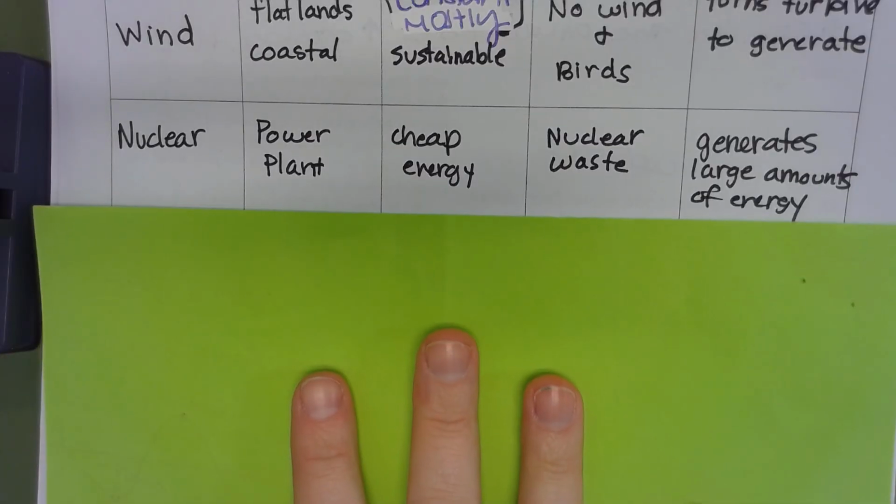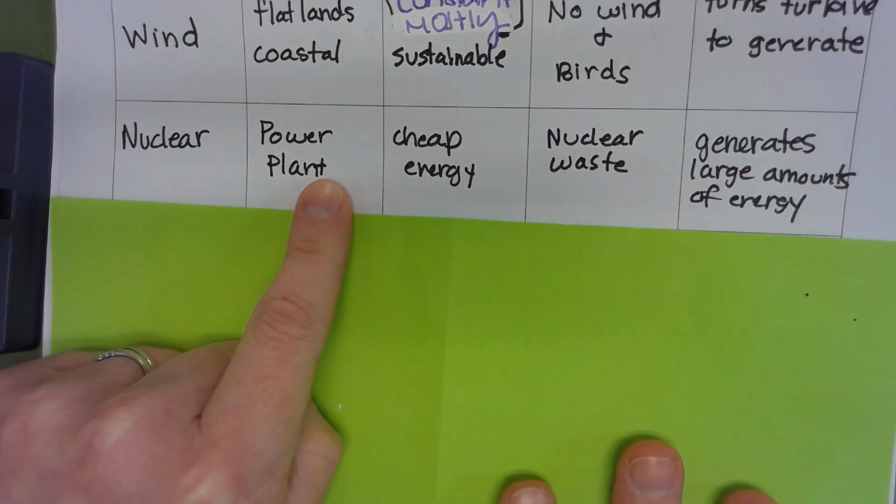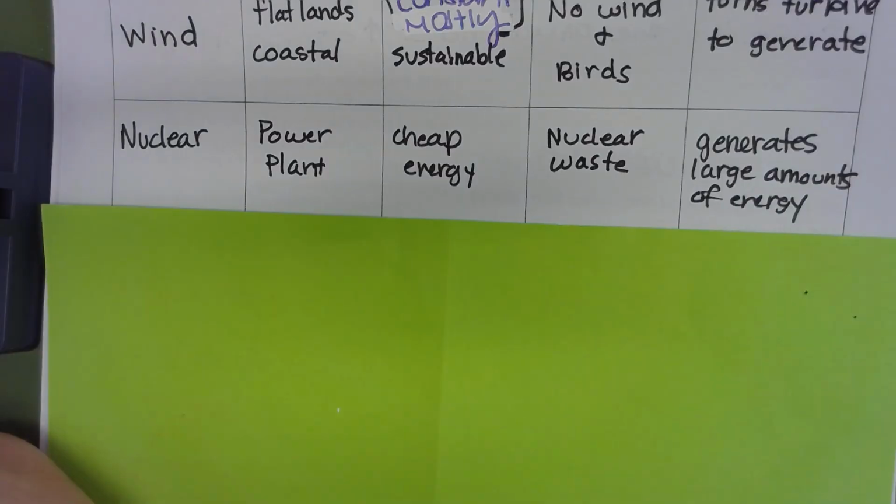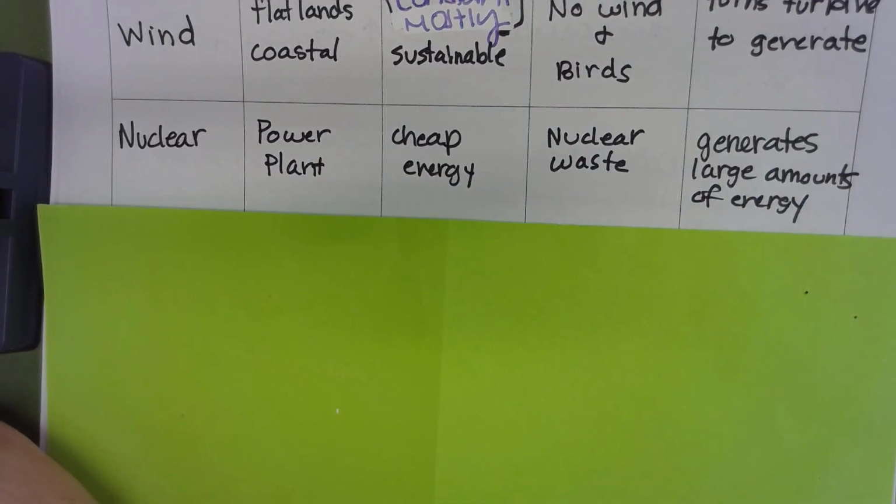Nuclear. We can outfit old coal power plants to do nuclear energy. It is really cheap. We have stockpiles of nuclear fuel all over the place in the United States. It's just not being used. A disadvantage is that you can have nuclear waste, and we have a couple dumb laws that prevent us from re-enriching plutonium back into uranium and running it through the plant again, even though the plant can do it. And it generates large amounts of energy. But also, what do we do with all the nuclear waste? Because I've seen enough superhero movies to know that's a bad idea, to just have that stuff laying around.